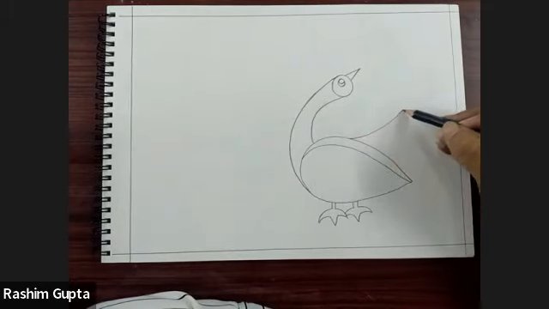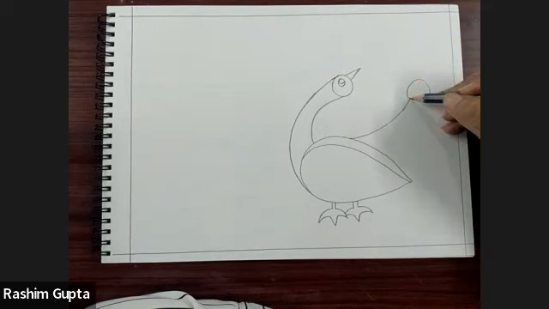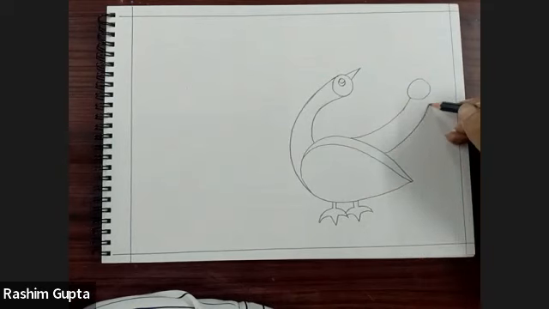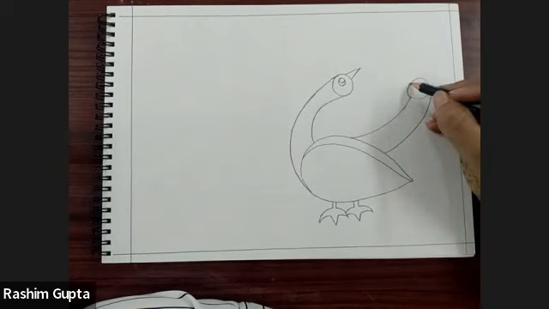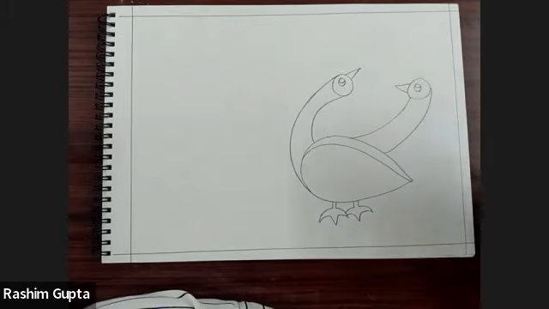So let's make a curvy line here, a circle for the face, and as I told you, the neck will be a little bit broad from the lower part here, and the beak, eye, and the eyeball.